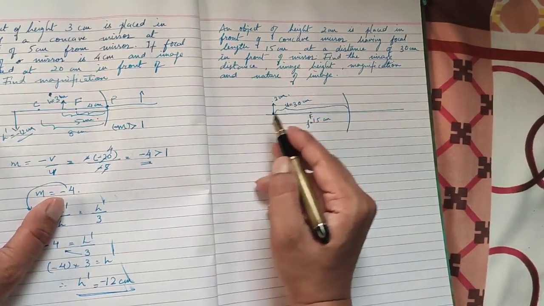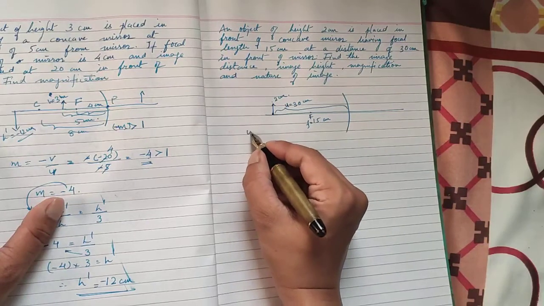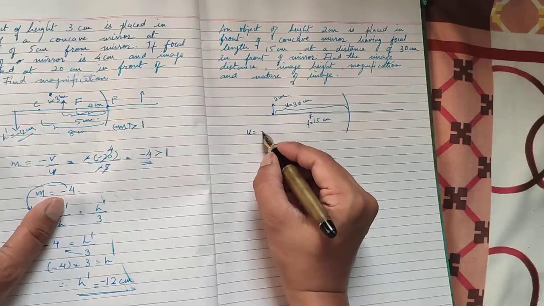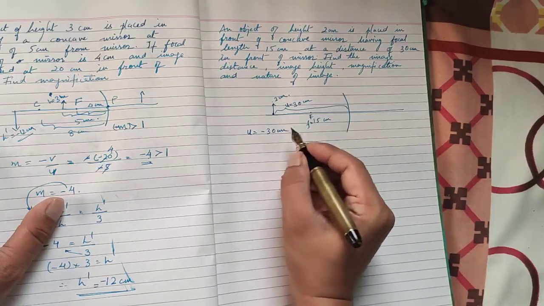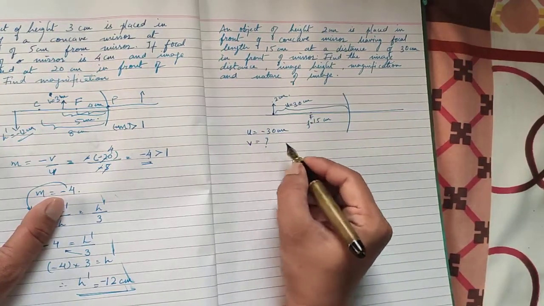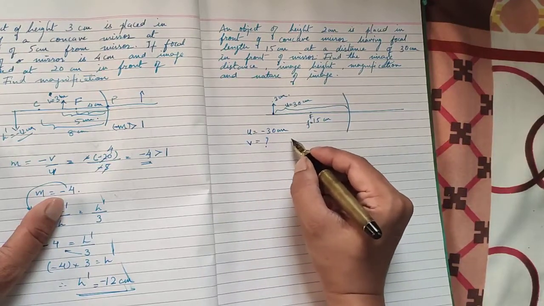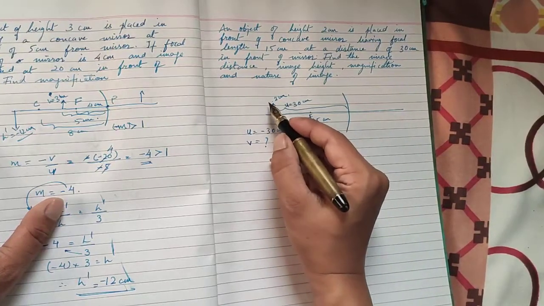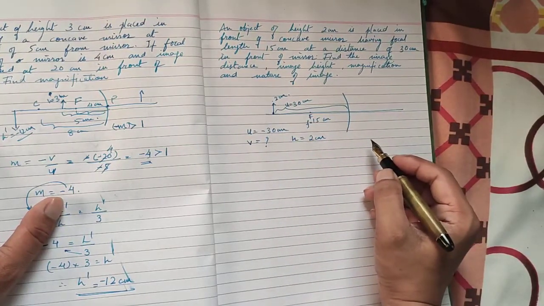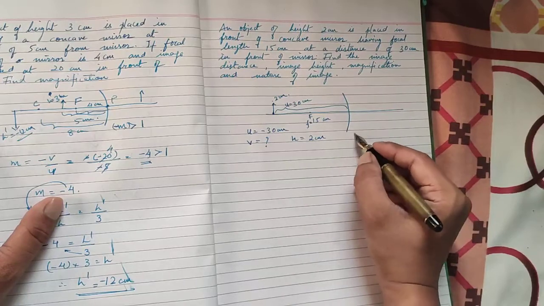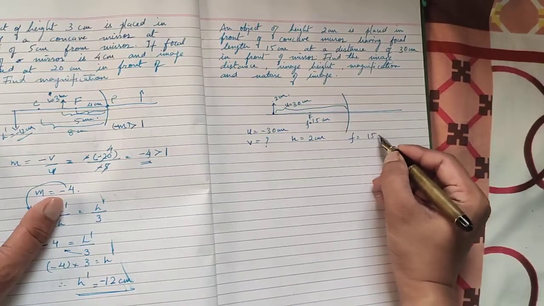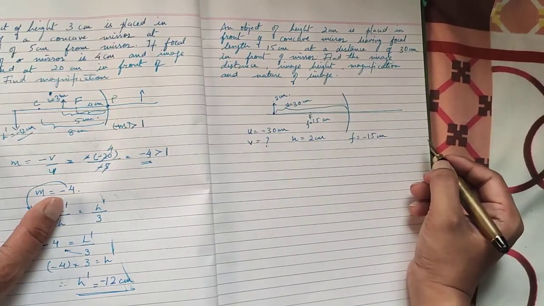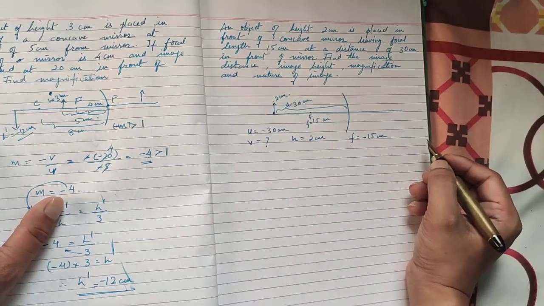So the object height has been given. Write all the values first of all. So U, that is the object distance, is 30 centimeters, so we write minus 30 centimeters. V you are supposed to find. H, height, has been given to you. H is 2 centimeters, and obviously positive because it is placed on the top of the principal axis. Focal length has been given to you as 15 centimeters, but because this is a concave mirror, focal length is negative, so you write negative 15 centimeters.